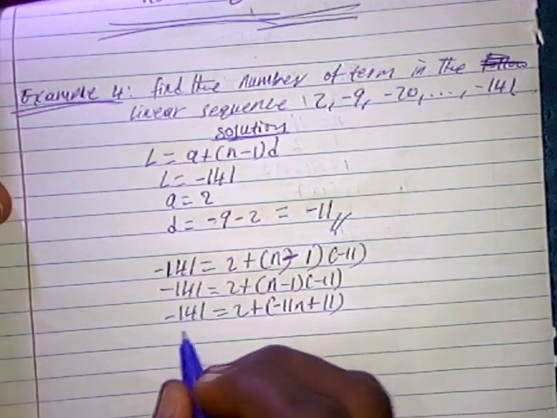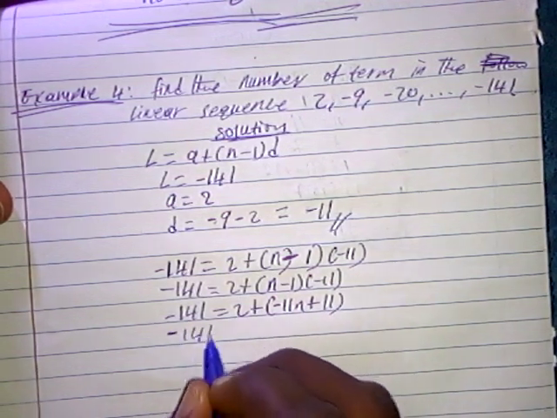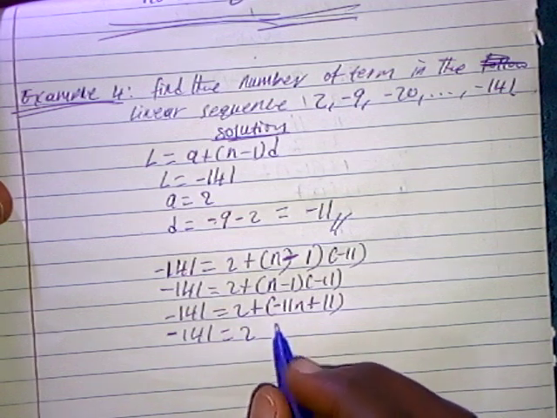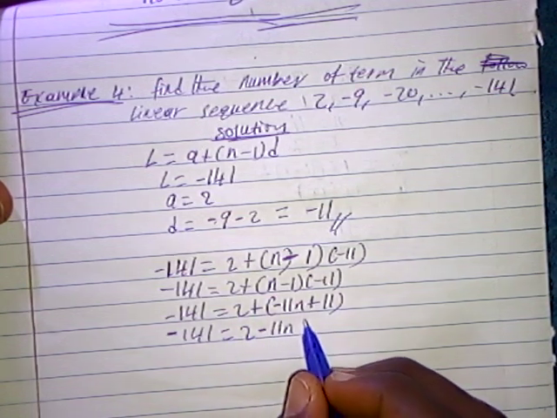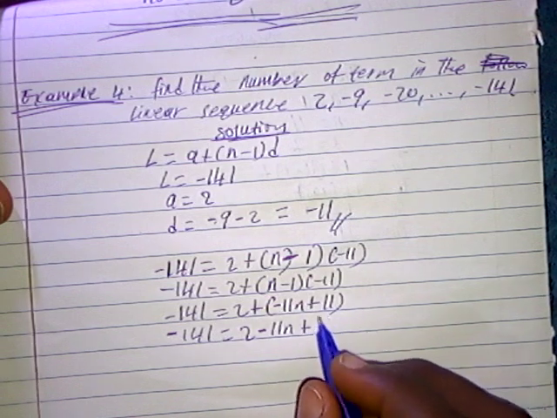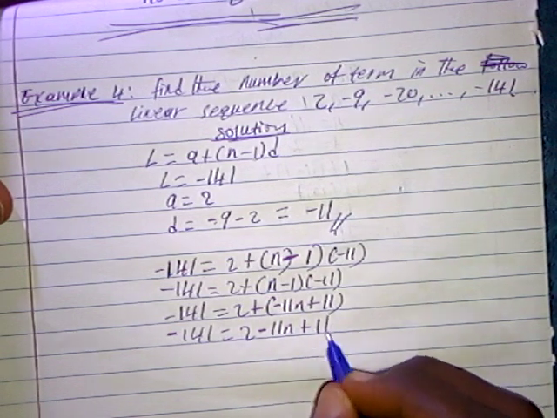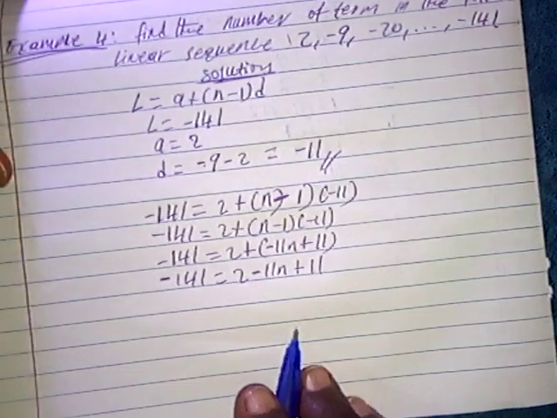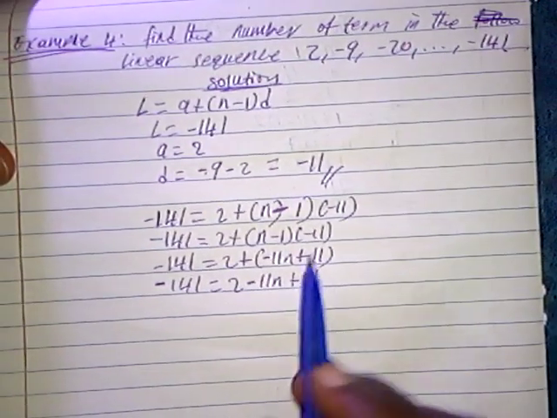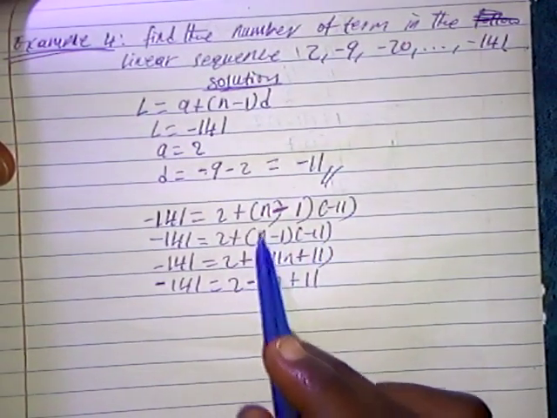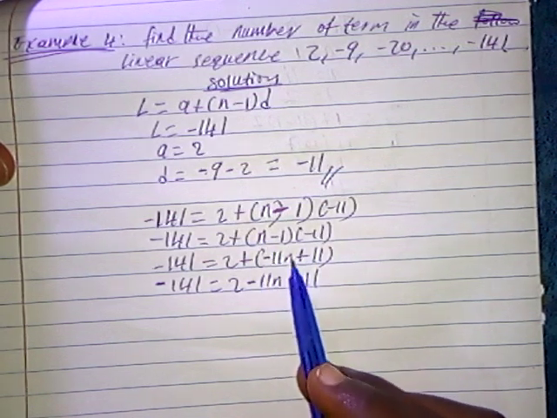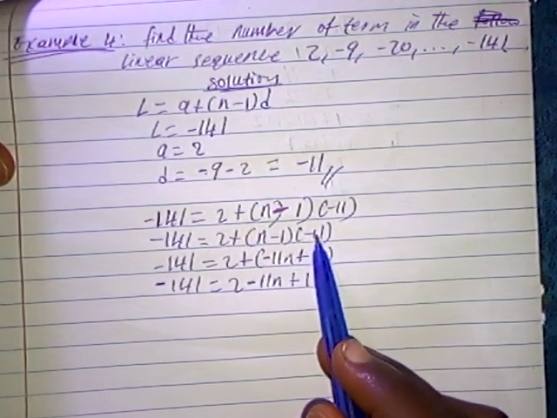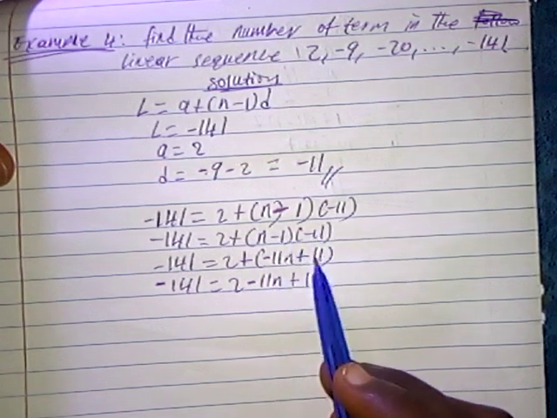So minus 141 is equal to 2 plus minus 11n plus 11. You see what we did? We multiplied the 11 into all the terms here. Minus 11 times n is minus 11n. Minus times minus is plus. 11 times 1 is 11.